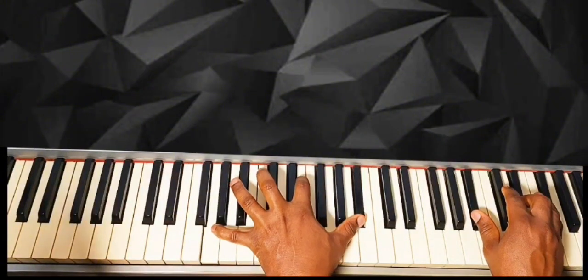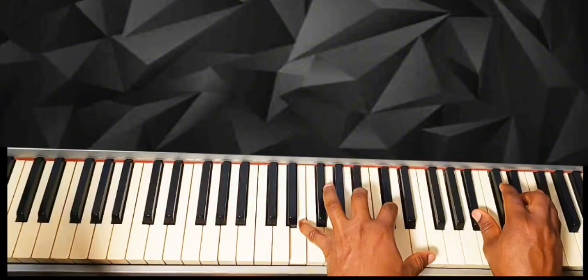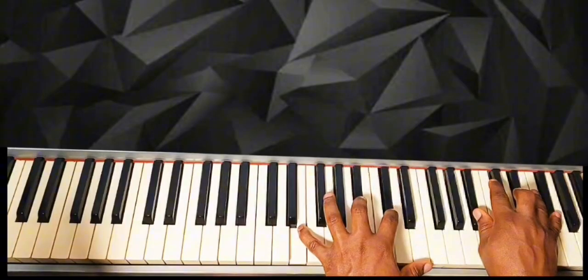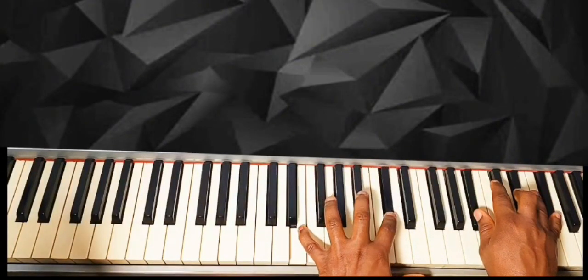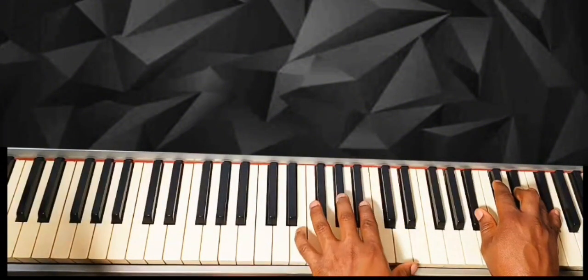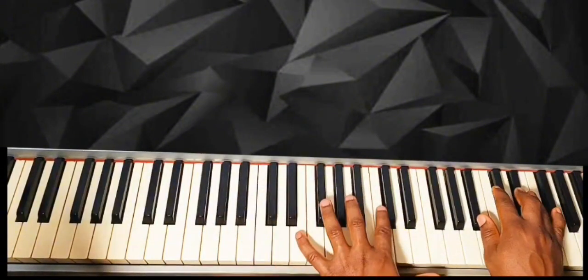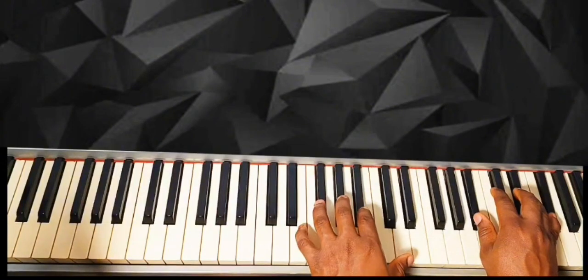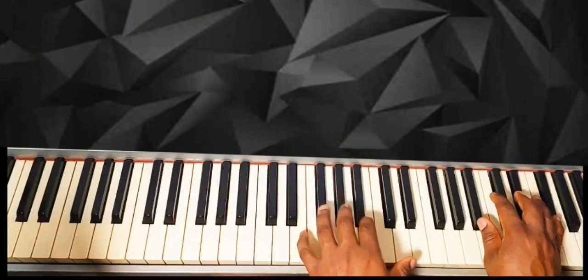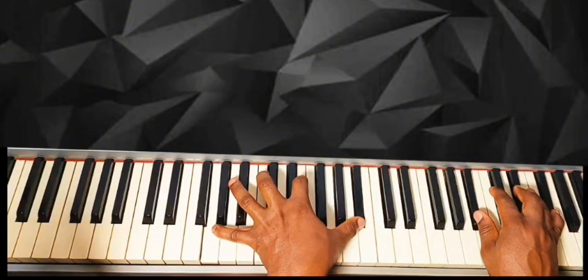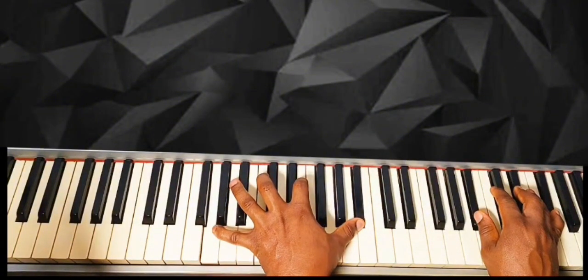If you don't have this stretch, you can just simply play this: the C sharp, the B flat, and the E. Or you can just play the tritone, simply the B flat and the E. So this is the first chord we have, and the next we have this.